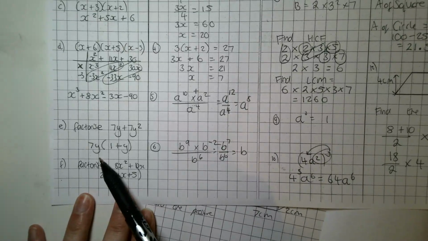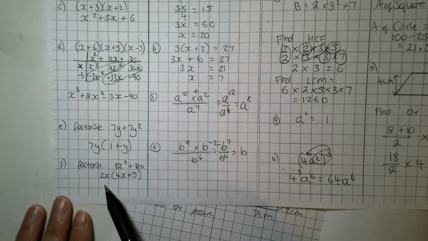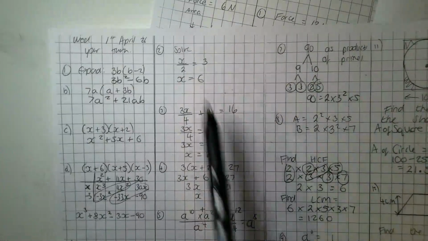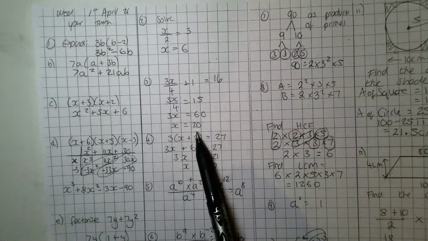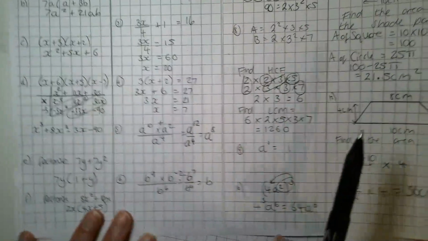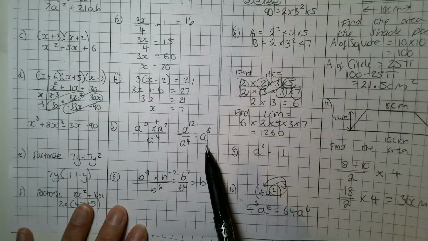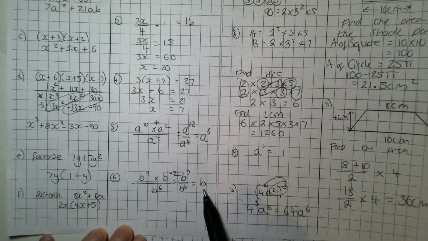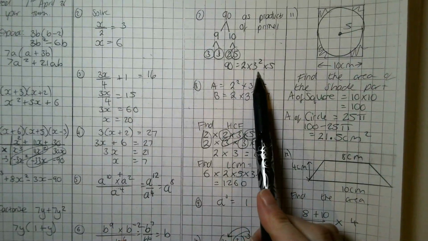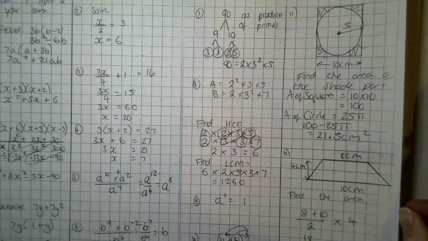Factorising: 7y brackets 1 plus y. Factorising: 2x on the outside, 4x plus 5 on the inside. Solving: x equals 6, x equals 20, x equals 7. Simplifying your indices: a to the power of 8, and then you end up with just ab. Products of primes: 2 times 3 squared times 5.